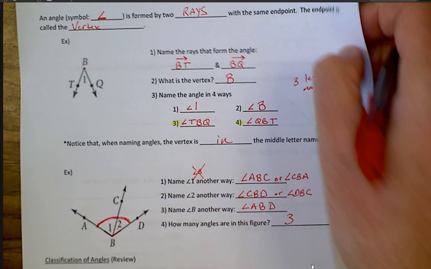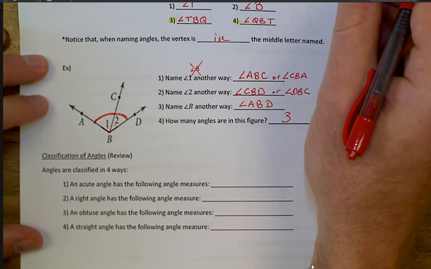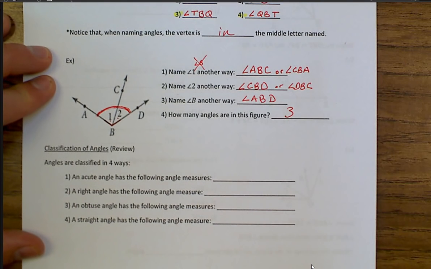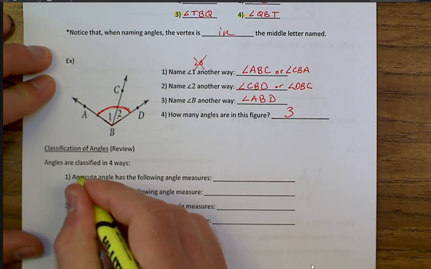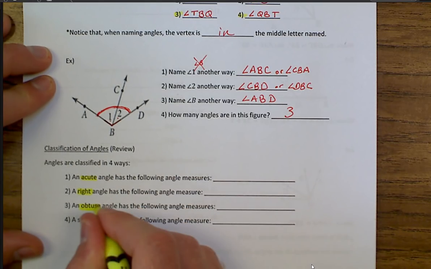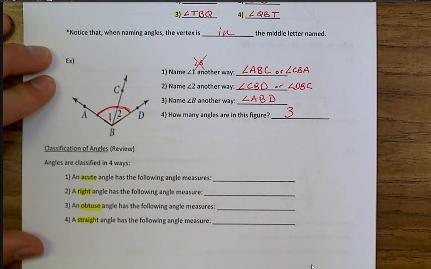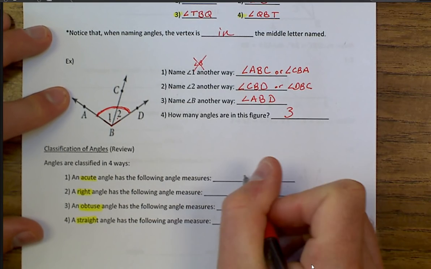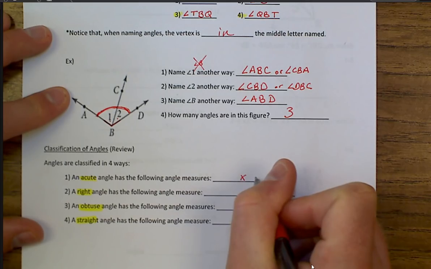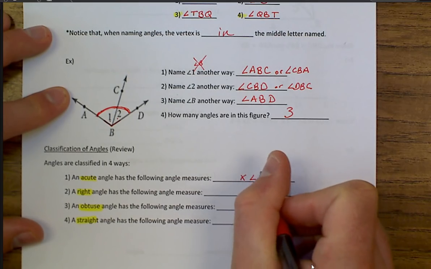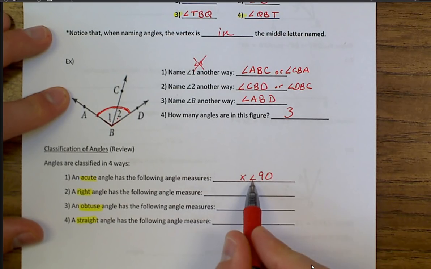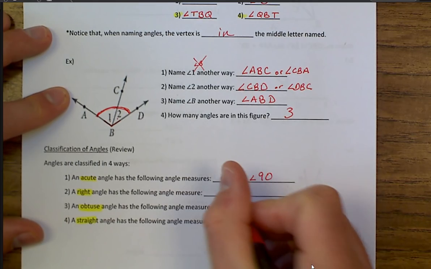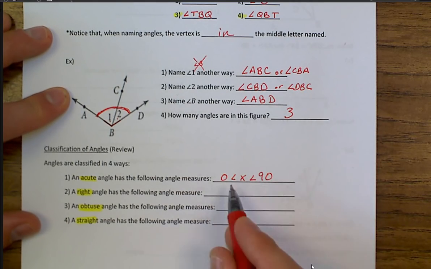Now, some classification of angles. This might be review for you. I'll highlight the important words. We have acute, right, obtuse, and straight. You're going to want to know these. So an acute angle has the following angle measures. An acute angle, I'm going to use a compound inequality here, is less than 90 degrees but greater than 0. So basically it goes from 0 to 90 as an acute angle.